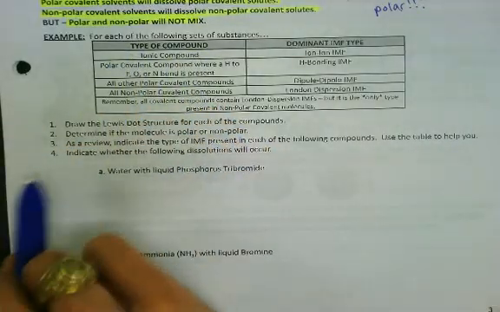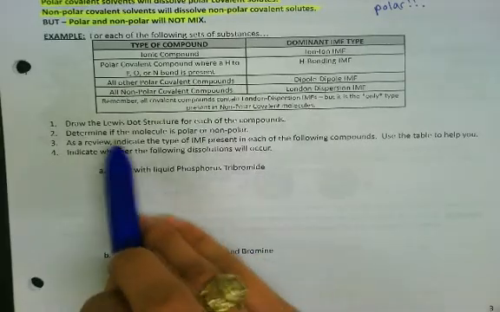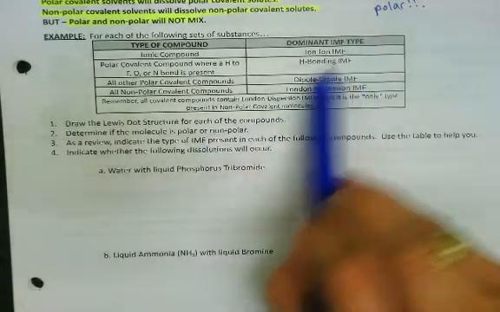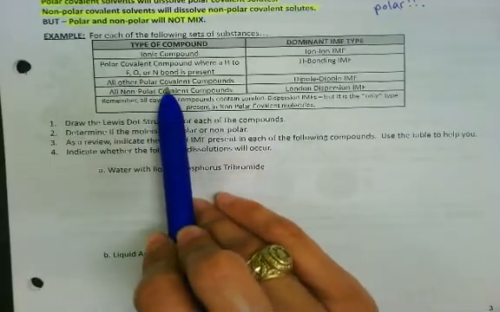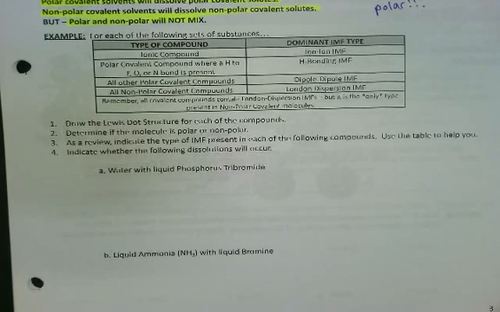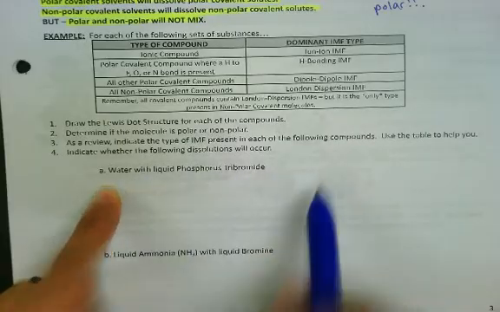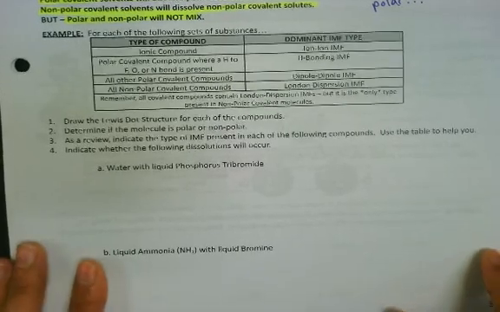these examples, we need to draw the Lewis dot structure for each of our compounds we're given. We are going to determine if the molecule is polar or nonpolar. And we're going to indicate the type of IMF present in each of our compounds. We have a little chart up here to help us when we get to that step. And then we're going to indicate whether or not the following dissolutions will occur. So we're going to figure out, is phosphorus tribromide soluble in water or vice versa? We're going to be able to figure that out by drawing the Lewis dot structure and figuring out the polarity.